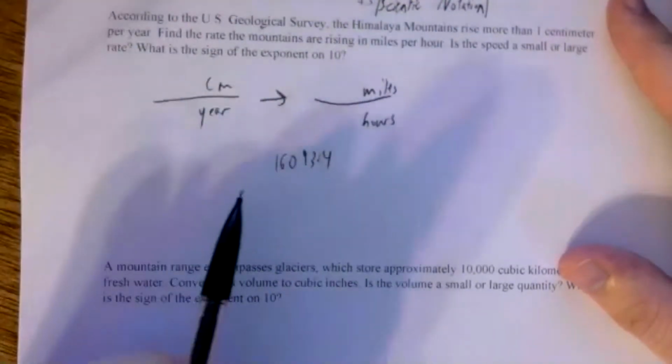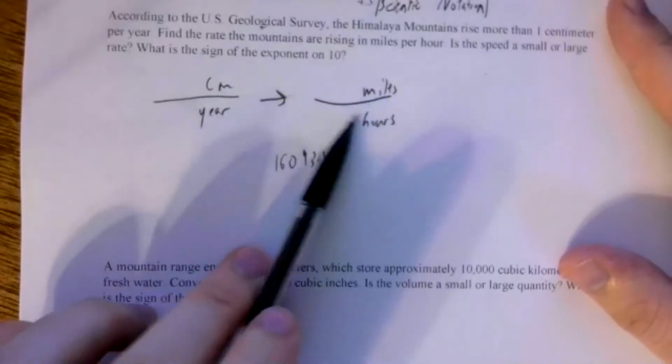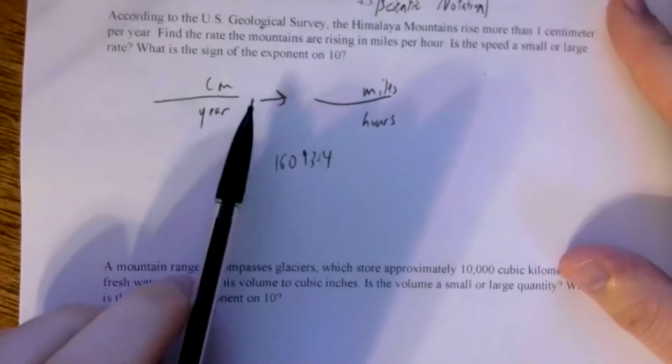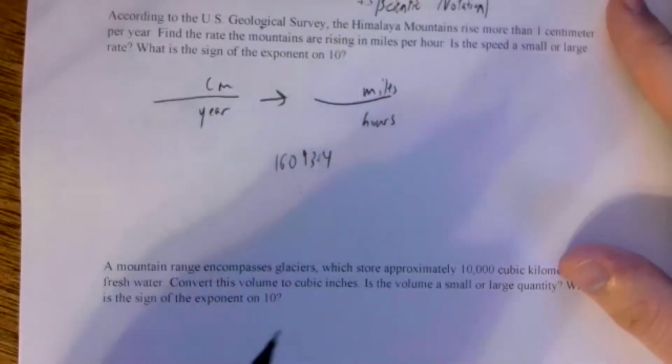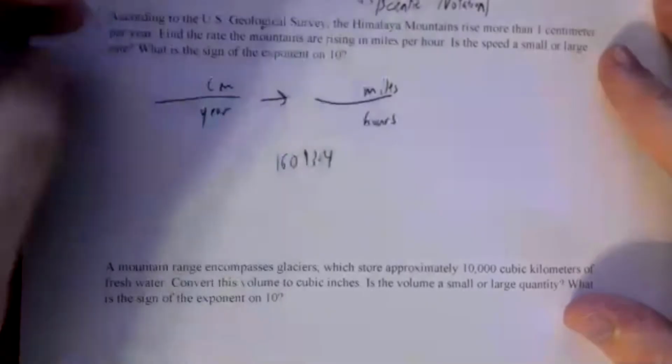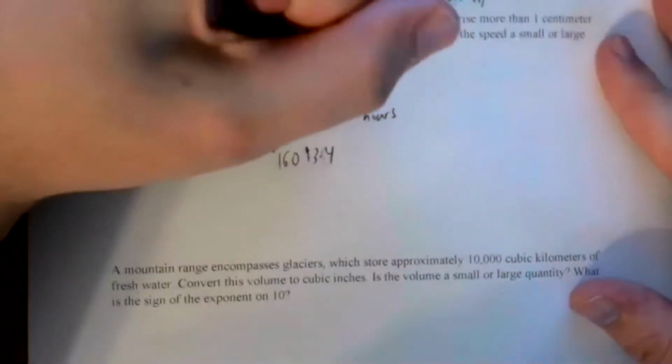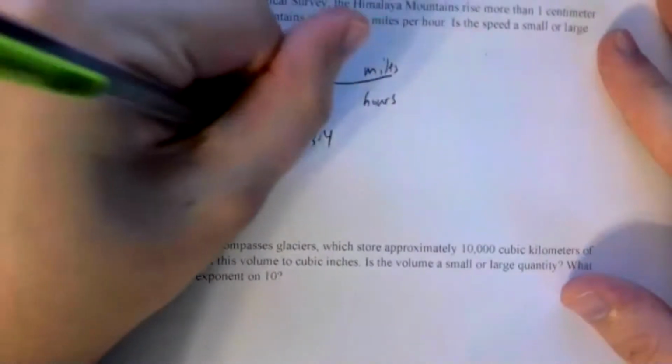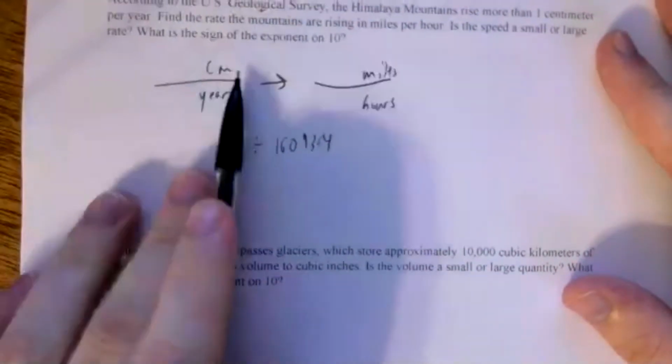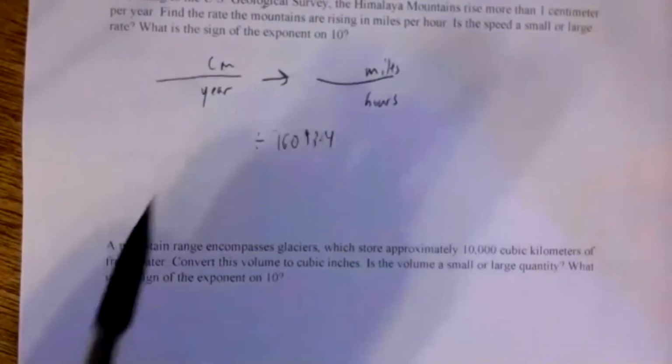You can find that pretty easily by changing miles into feet, feet into inches, and inches into centimeters, but I'll keep it short since that's not part of the lesson today. So we're going to divide by this number to change centimeters into miles.